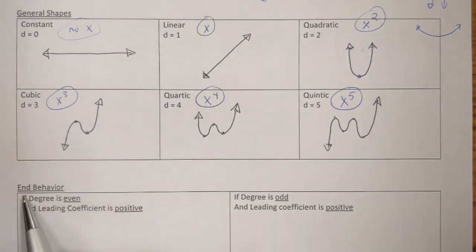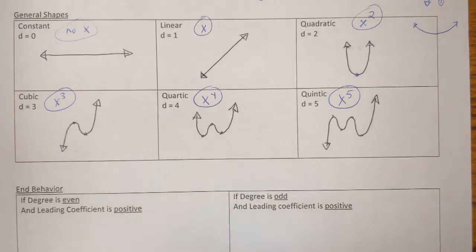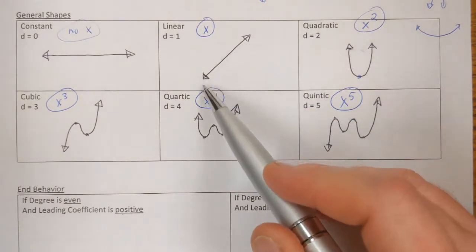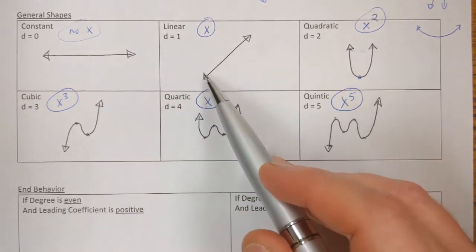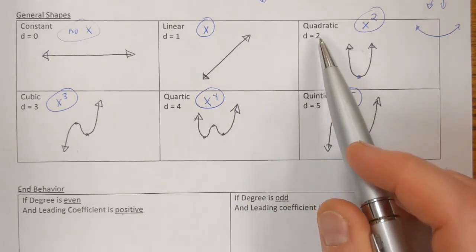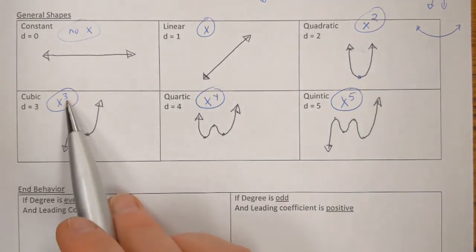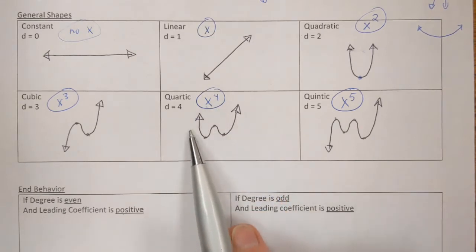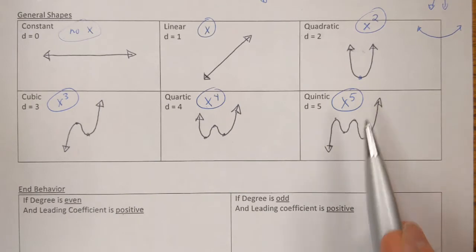Now the next topic here is end behavior. So end behavior has everything to do with the arrows at the end of your functions. Do they go up or do they go down? Now if you look back at your general shapes here, like when the degree is 1, you'll notice one arrow goes down and one arrow goes up. If the degree is 2, both arrows here are going up. If the degree is 3, one arrow goes down, one goes up. If the degree is 4, both arrows go up. If the degree is 5, one arrow goes down, one arrow goes up.